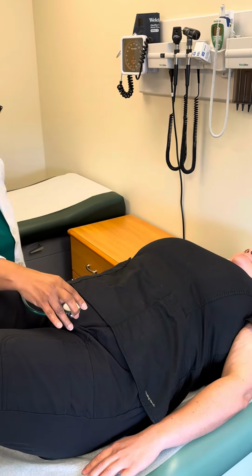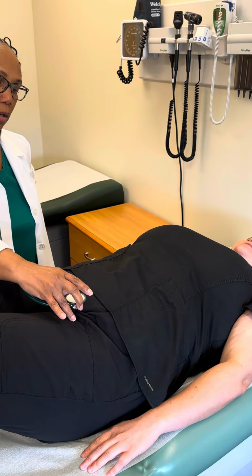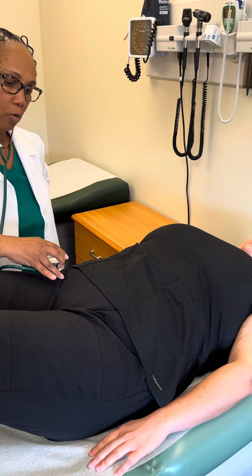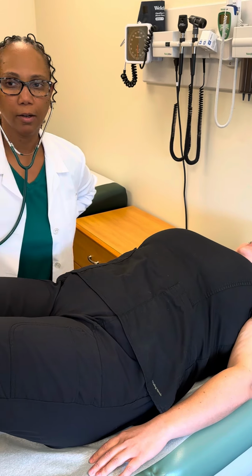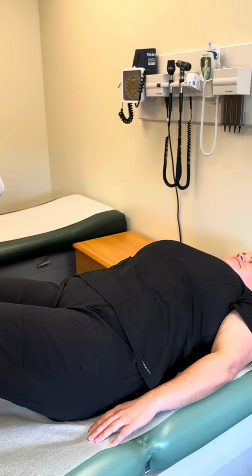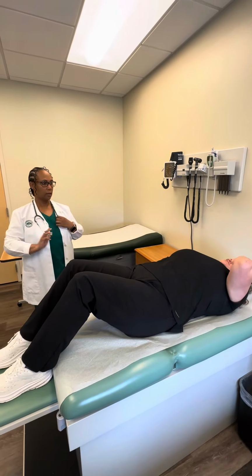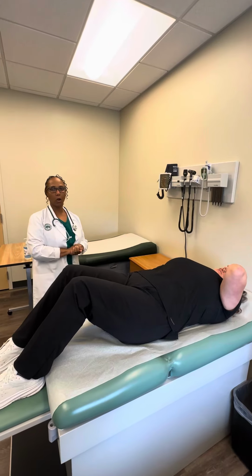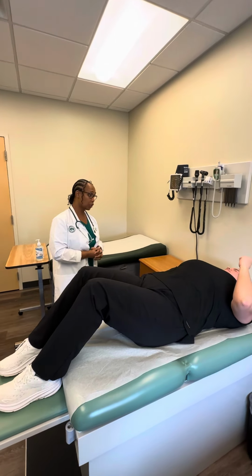I'm going to come down and listen to your femoral artery on that side. And I do not hear any bruits there as well. Now I've completed inspection. I've done auscultation of all of her abdominal quadrants. Now I'm going to start in with percussion.